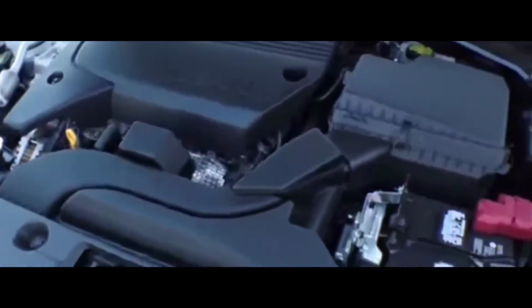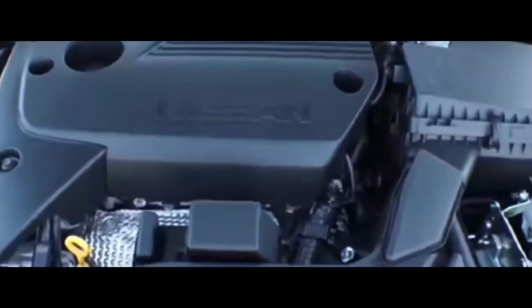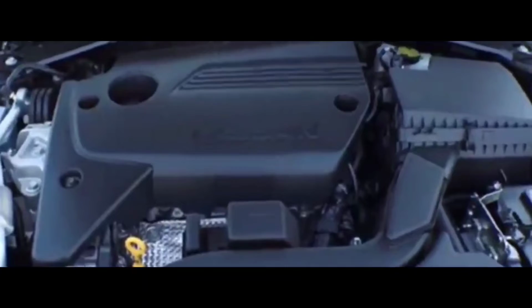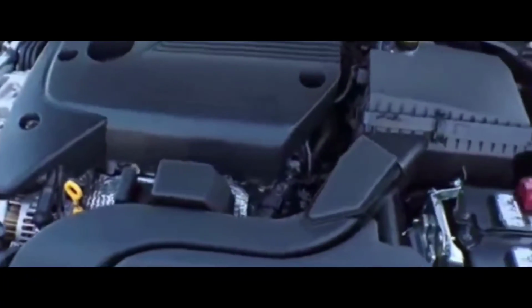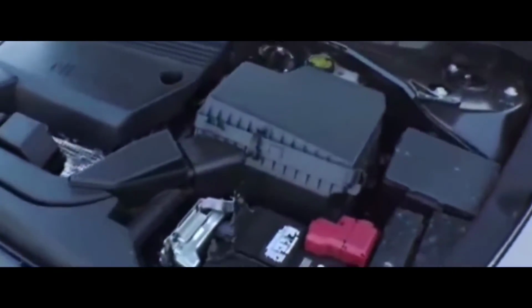You might just want to fill up your oil to the full mark and then see if this issue goes away. Also, while you're checking the oil, you want to make sure whether your oil is dirty or not.